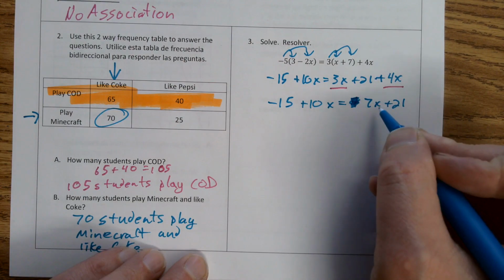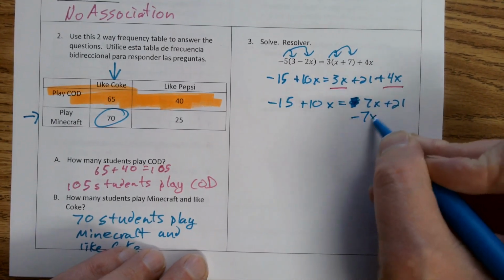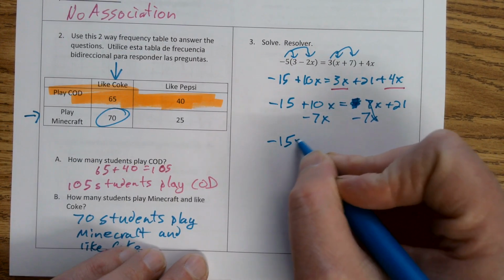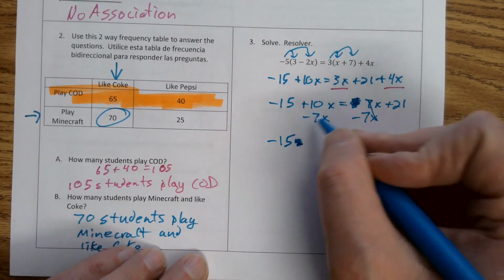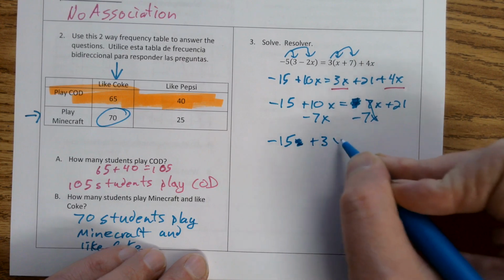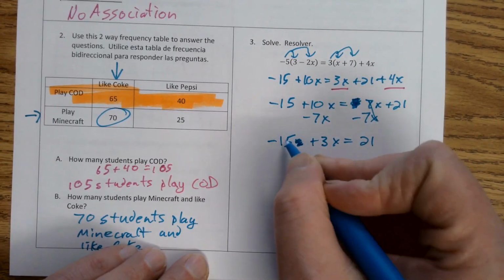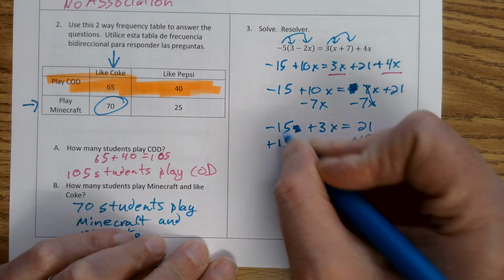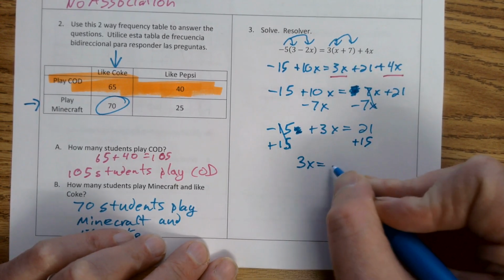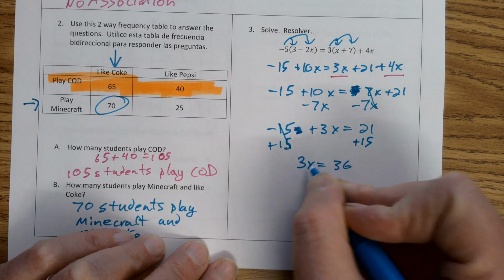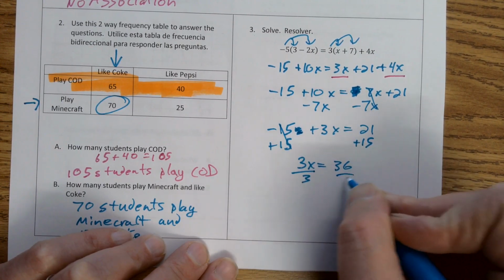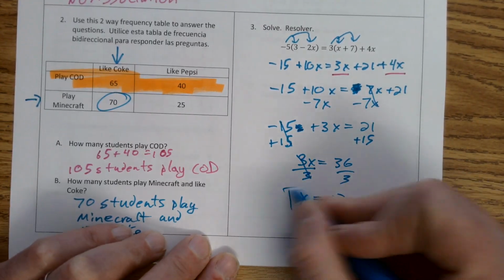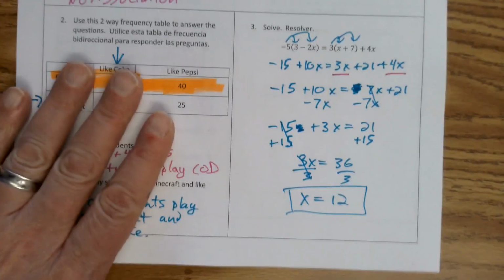Now I want to take this 7x and combine it with that 10x. It is positive, so I have to do the inverse, so I subtract it. Dang, just mistakes all over. 10 minus 7 is 3. 3x equals 21. Now I have this negative 15. I want to bring it to the other side. The inverse of being negative is positive, so I add it. We get to 3x equals 36. Now I've got 3 times x. The inverse or opposite of multiplication is division, so I get x equals 12. Kaboom.